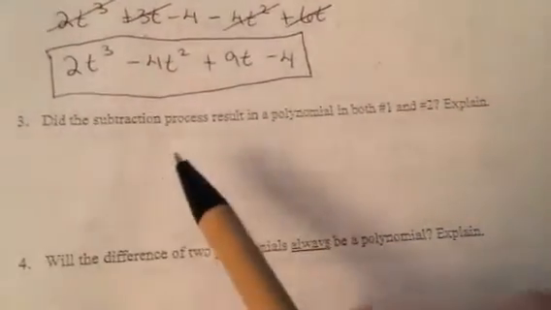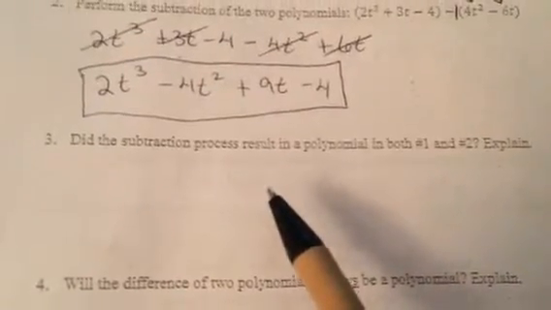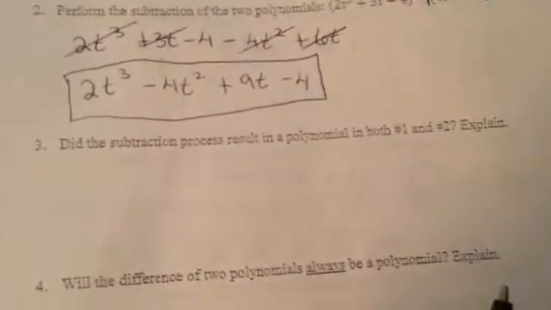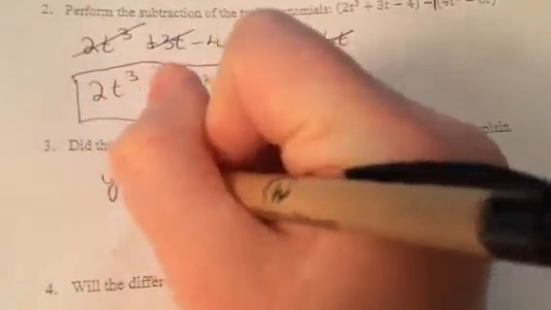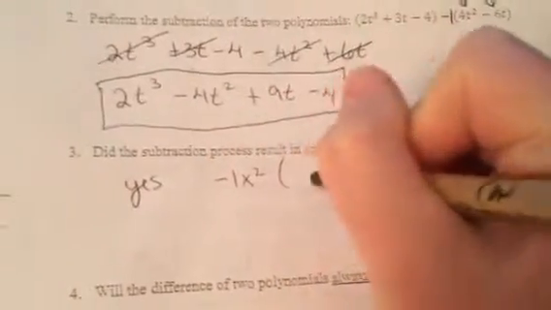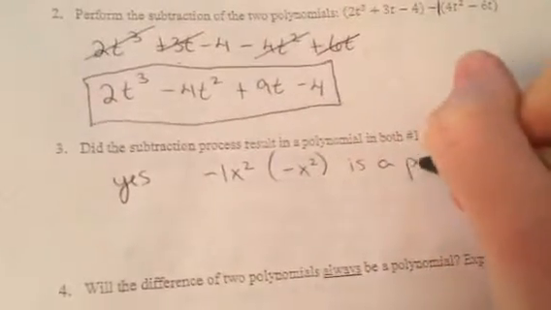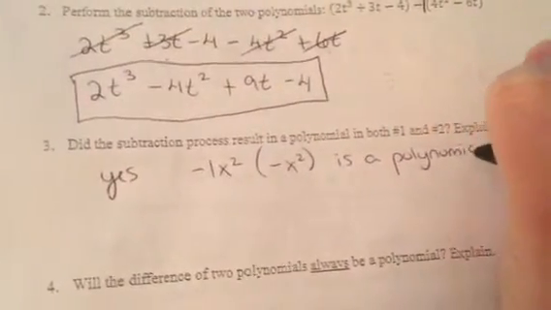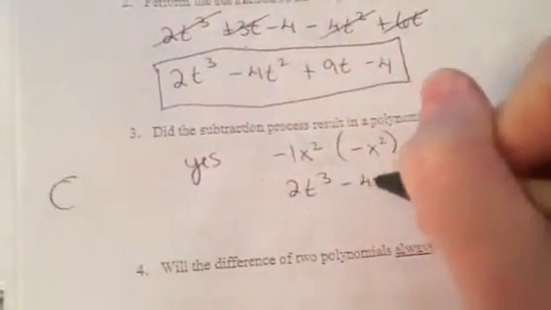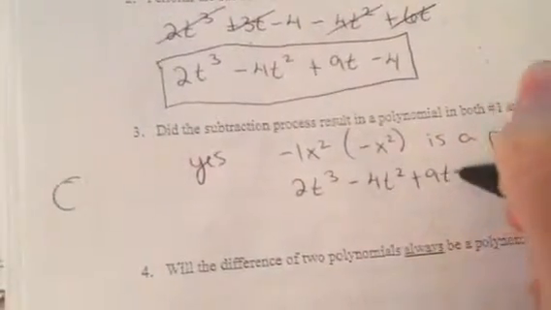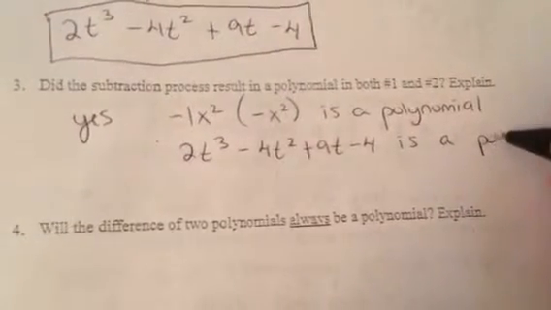Number 3. Did the subtraction process result in a polynomial in both numbers 1 and 2? Explain. By this time we've seen multiple questions like this. And the answer is yes. Negative 1x squared or negative x squared is a polynomial. And 2t cubed minus 4t squared plus 9t minus 4 is a polynomial.